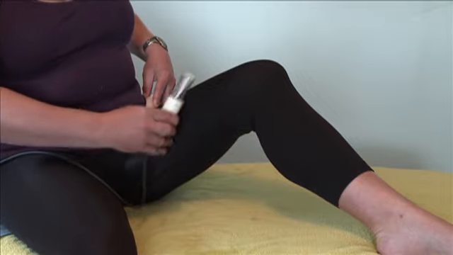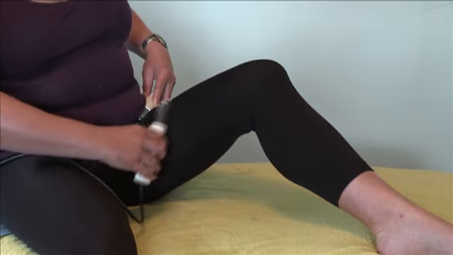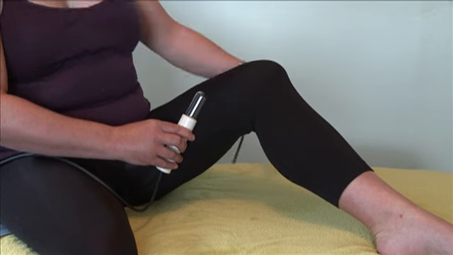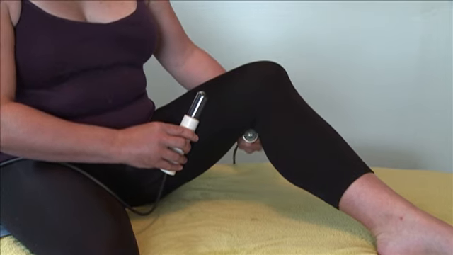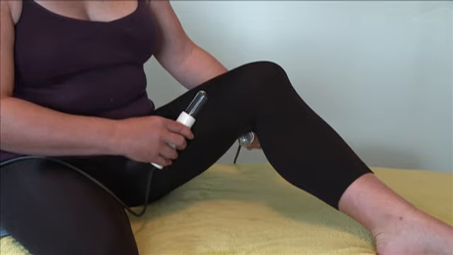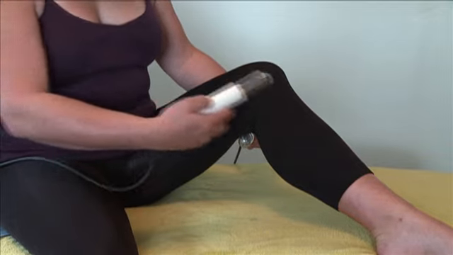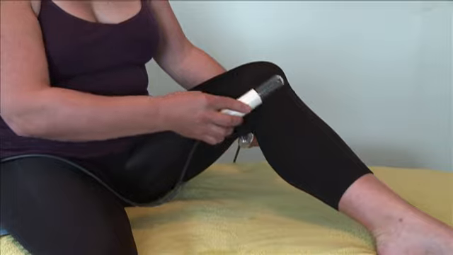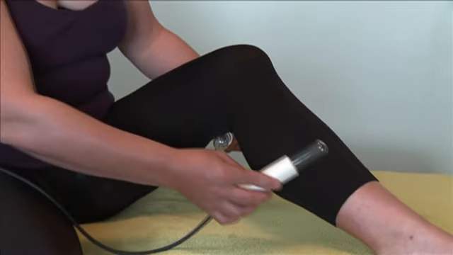To work the lower leg, this requires a therapy head on the popliteal nodes, which are positioned behind the knee as follows. Then proceed to sweep up the lower leg and around the ankle if required.